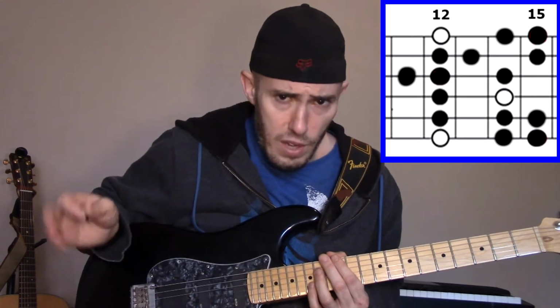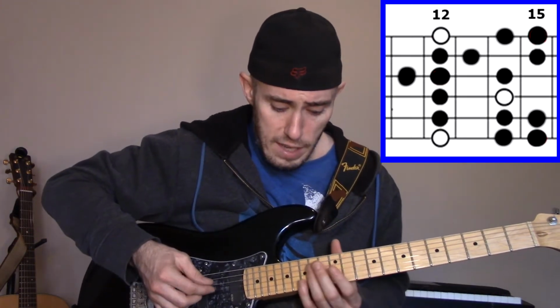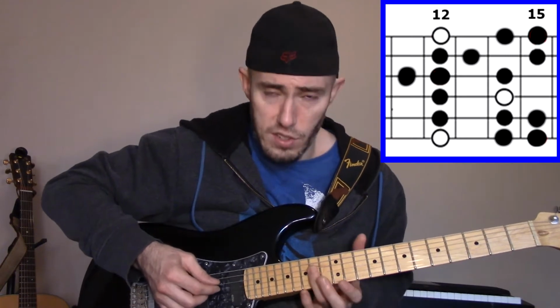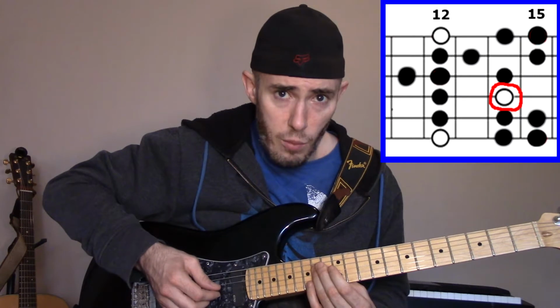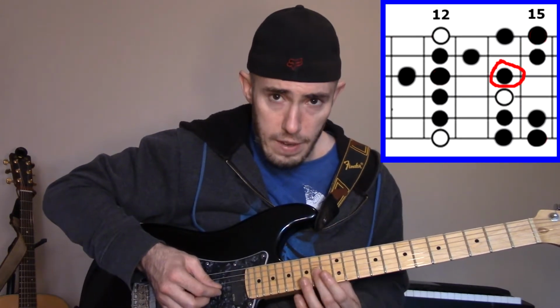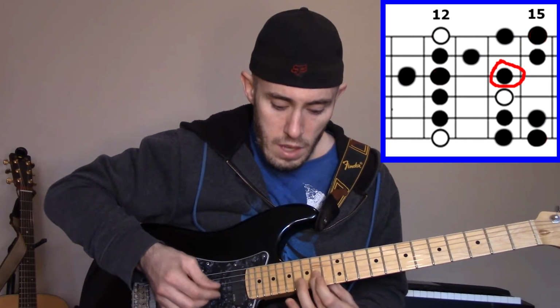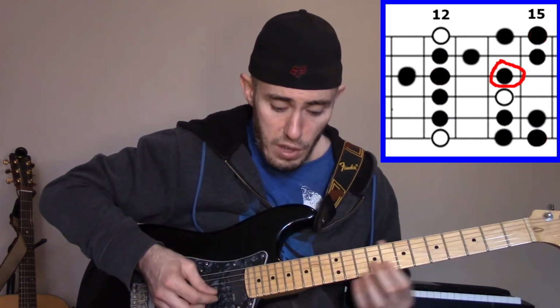Now let's say the E minor chord to the D major chord to the C major chord. Let's say as the E minor chord is occurring, this is the chord tone I want to hit. Then when it goes to the D major chord, let's say that this is the chord tone that I want to hit. And when the C major chord occurs, this is the chord tone that I want to hit.